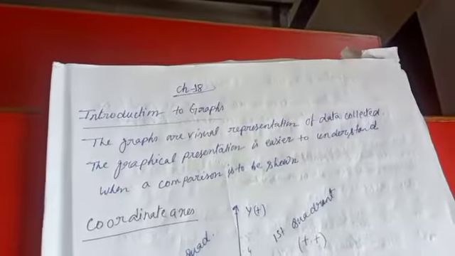I think the maximum number of students know about that. So that is why graphical representation is very, very important for today's life. Everybody should know how to represent in the graph. Everybody should understand when some data are represented in the graph, how to read it. Okay? So these are the importance in our future and daily life. Next, see, introduction to graph.